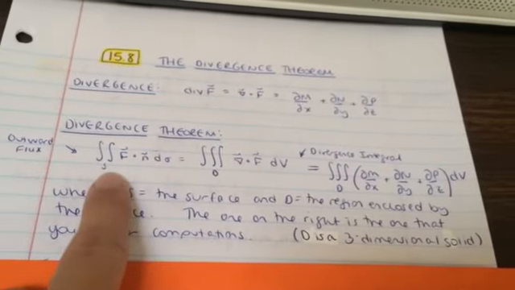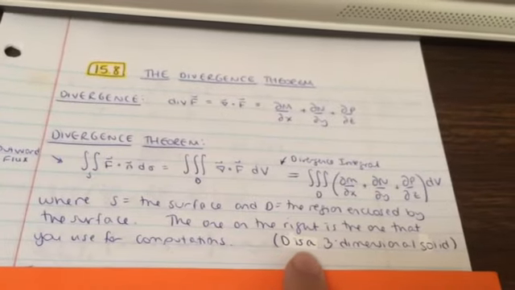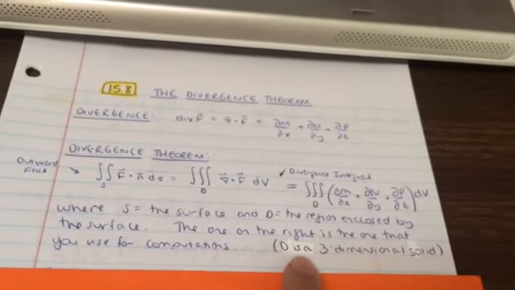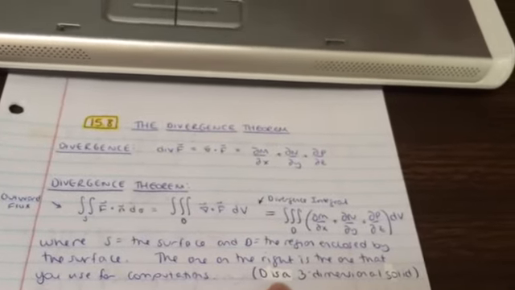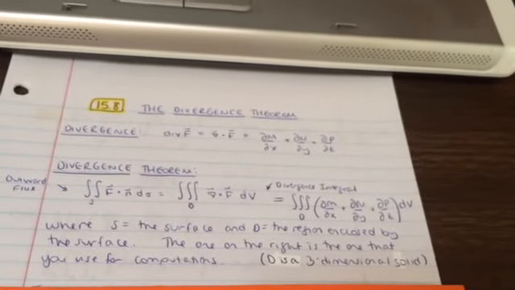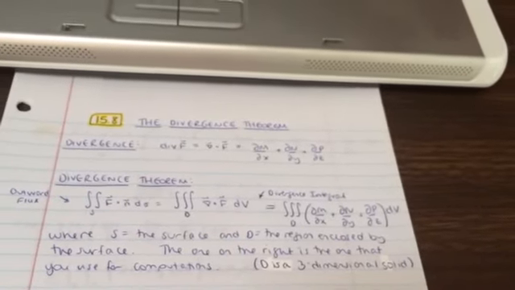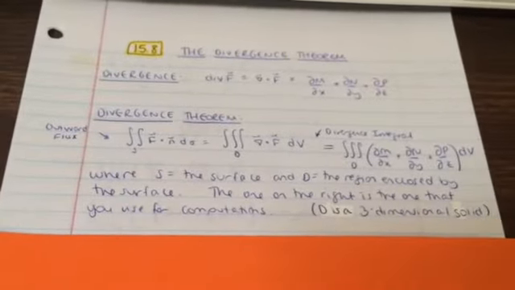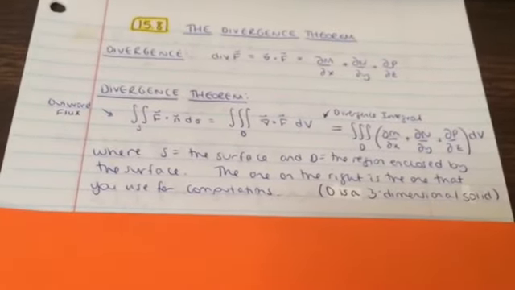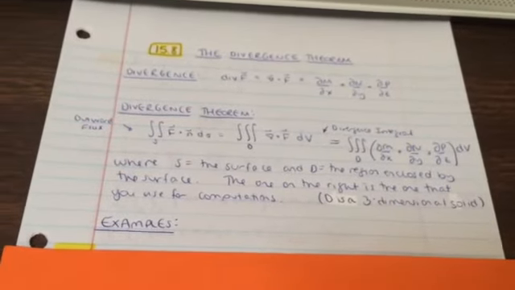So the S that you see over here is the surface. D is the region enclosed by that surface, but down here D is actually a 3-dimensional solid. So the surface S is kind of like the wrapping paper around it, and then the D is like the present inside. So it would be the solid part inside. Okay, and then again the one to the right is the one that you use for computation. So that's our formula. This is a very short section. There's not anything in here that we're going to do other than the divergence theorem. So again, the D's here that we're going to be looking at are going to be 3-dimensional solids.